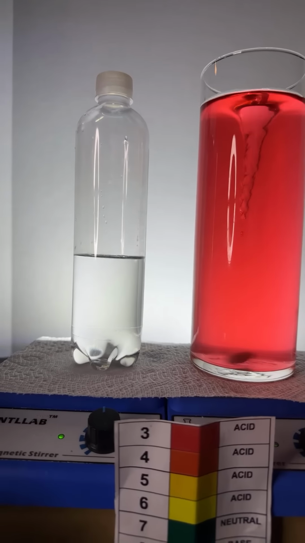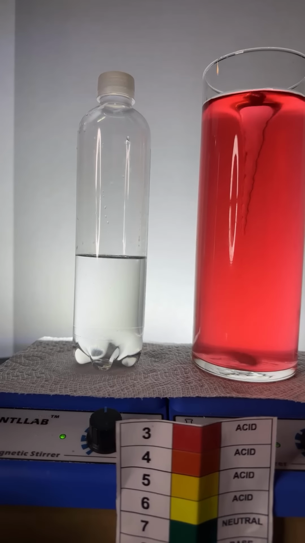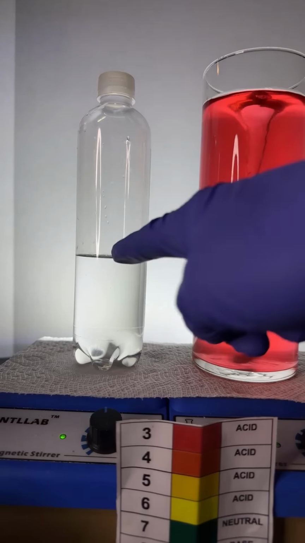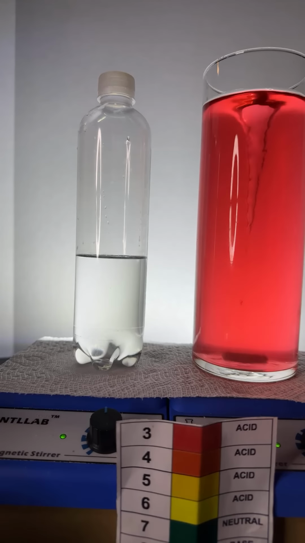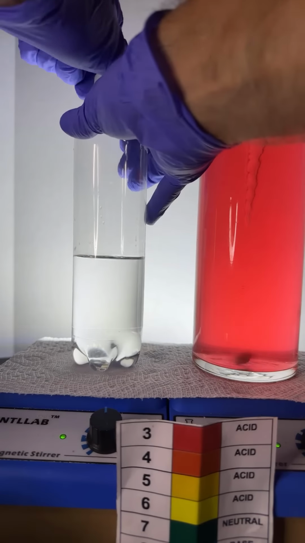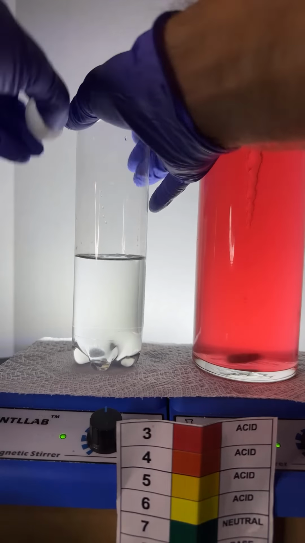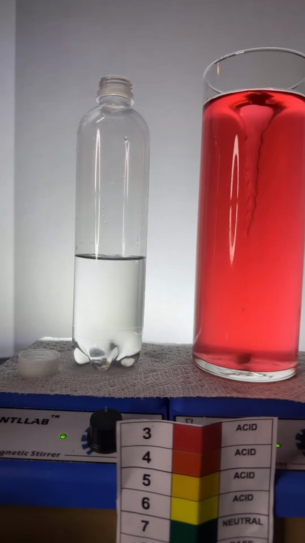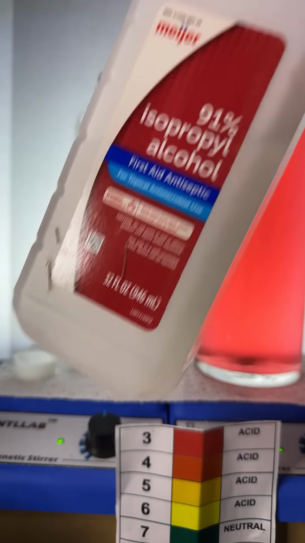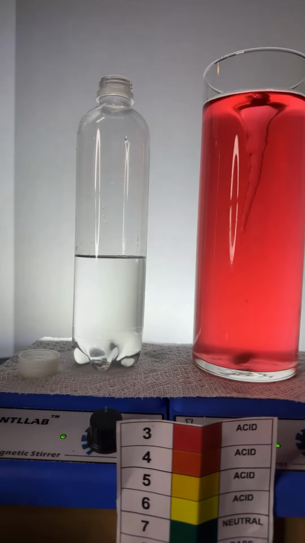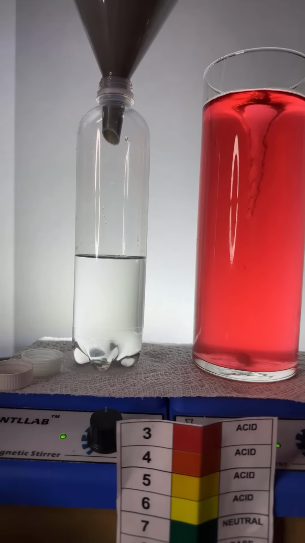But this time, we're going to use a different solution, a different liquid. Instead, this is water now. This is still water. And instead of adding acetone, this time I'm going to add some isopropyl alcohol, okay? Here we go. So let's add some isopropyl alcohol to this bottle. In it goes.